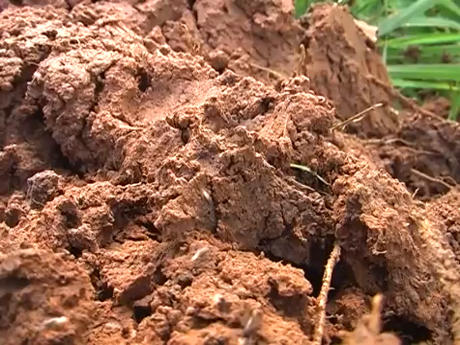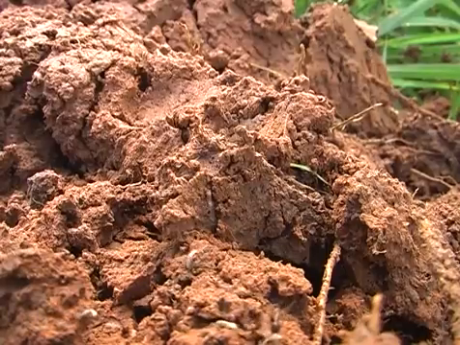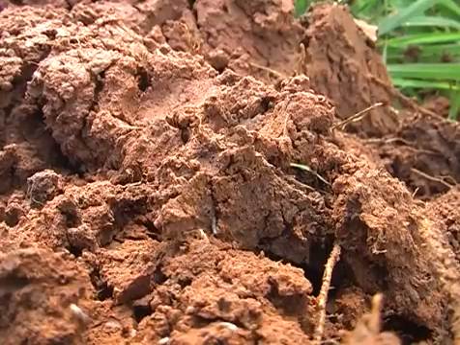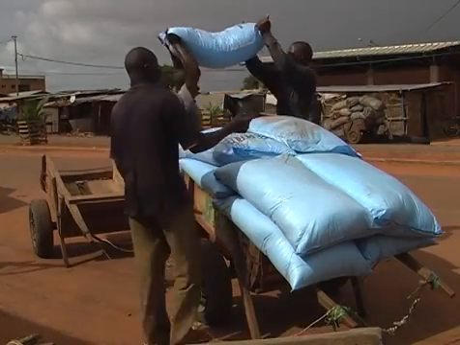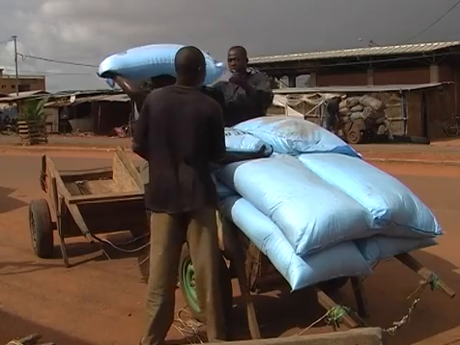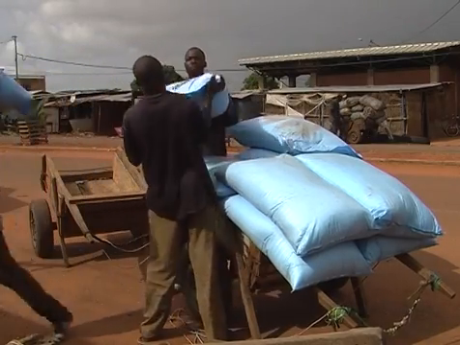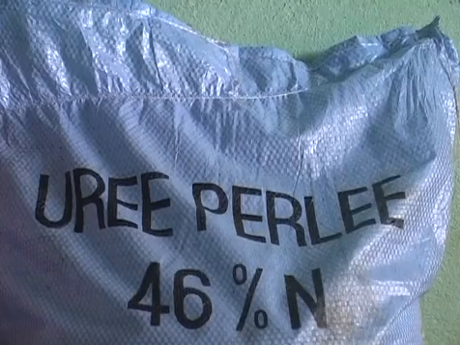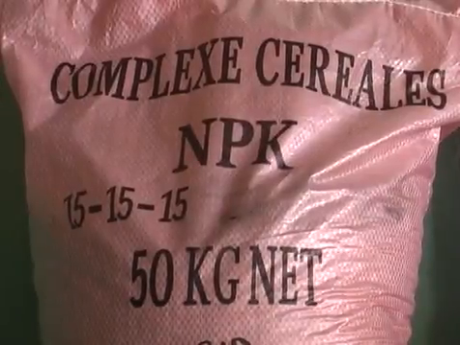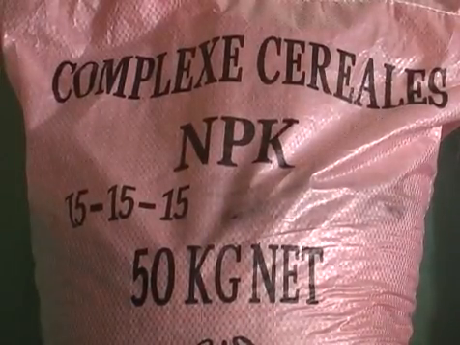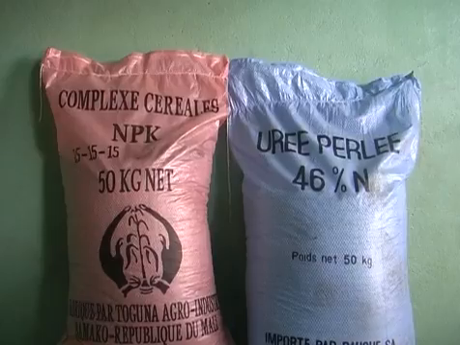However, most organic inputs have a low nutrient content. Mineral fertilizers, on the other hand, have a high nutrient content and therefore are a direct source of plant nutrients. Mineral fertilizers contain either one of the nutrients or a combination of them. Fertilizer bags indicate which and how much nutrients they contain.